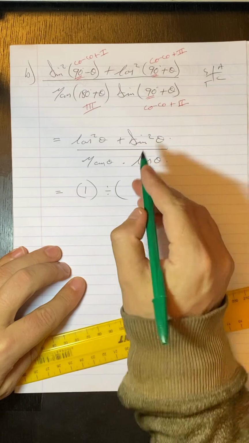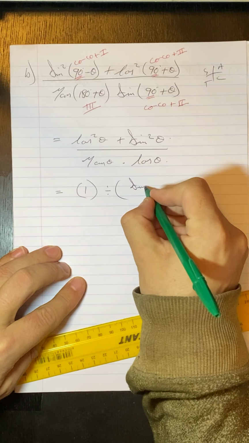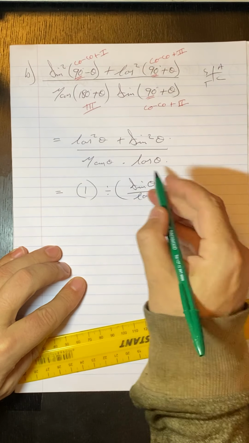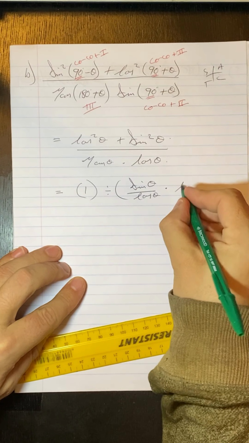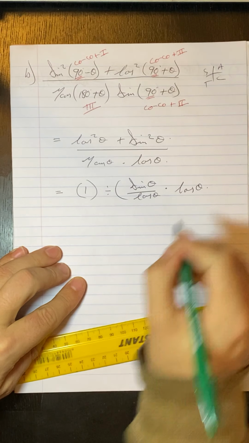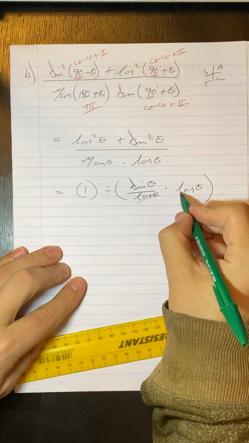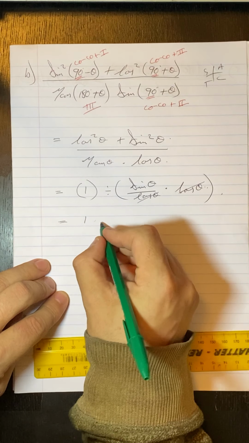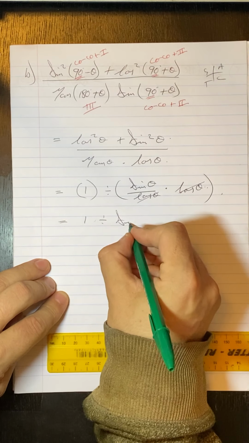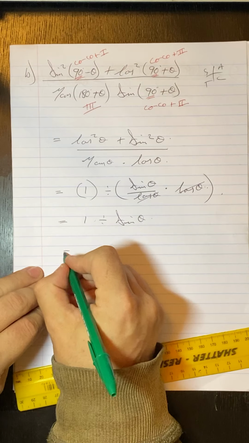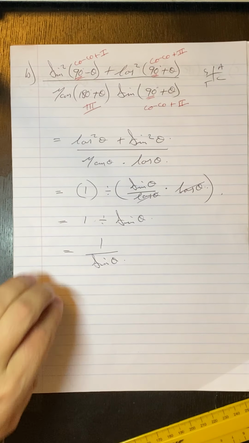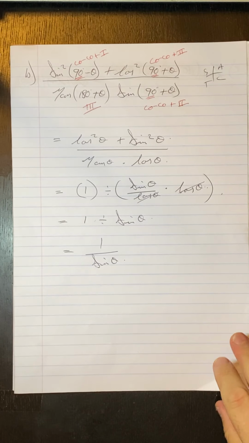Okay, so tan is sine theta over cos theta multiplied by cos theta. That will cancel with that, and we're left with 1 divided by sine theta, which is 1 over sine theta. And we've simplified.